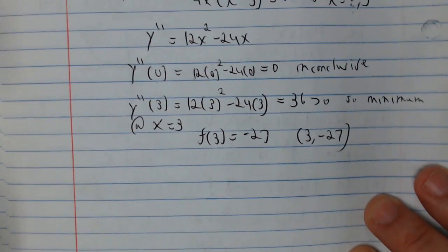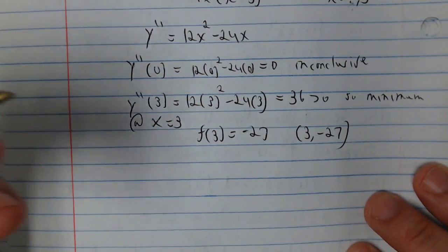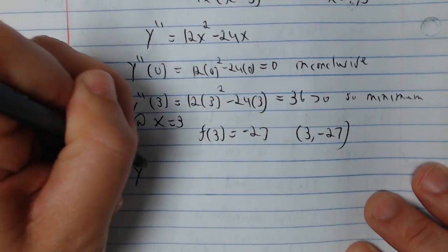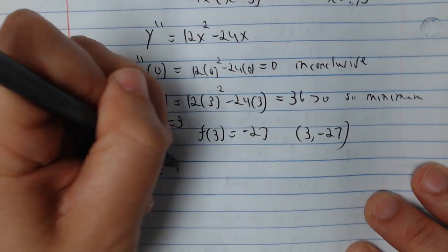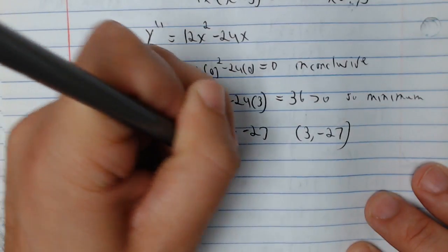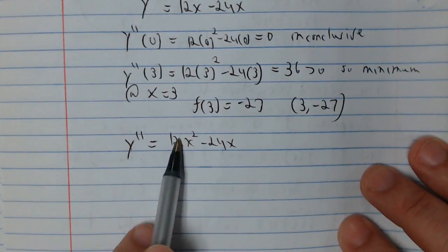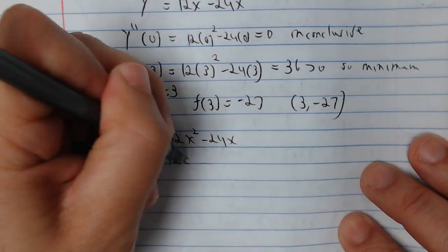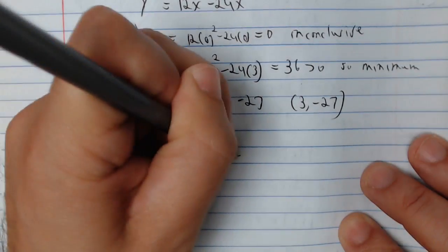So to find intervals of concavity, I need to know if the second derivative is positive or negative. So here's what we have. y double prime is equal to 12x squared minus 24x. To be able to make a sign chart for this, I need to find its zeros. So 12x squared minus 24x equals 0.